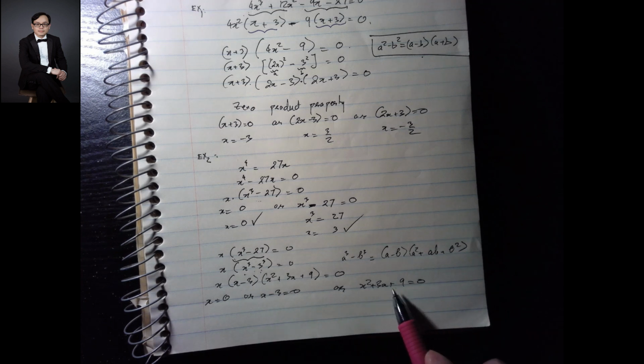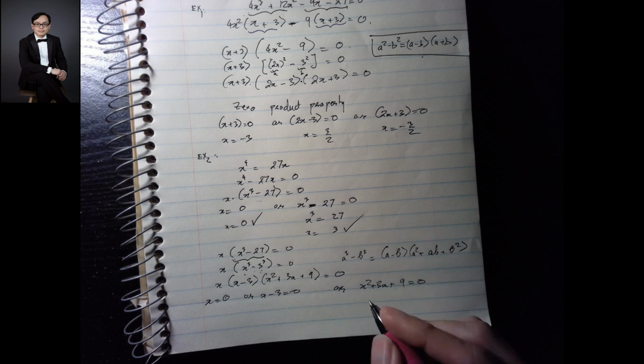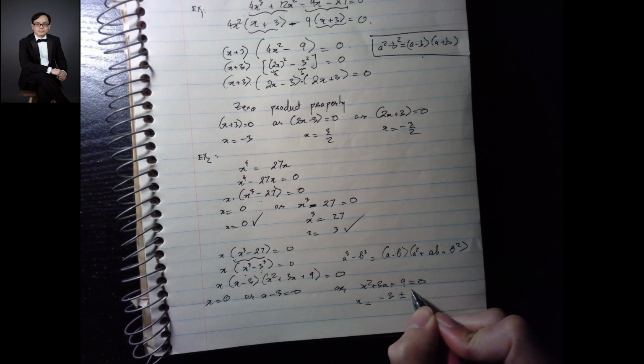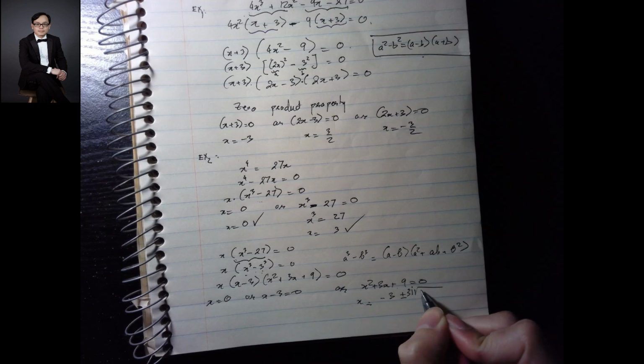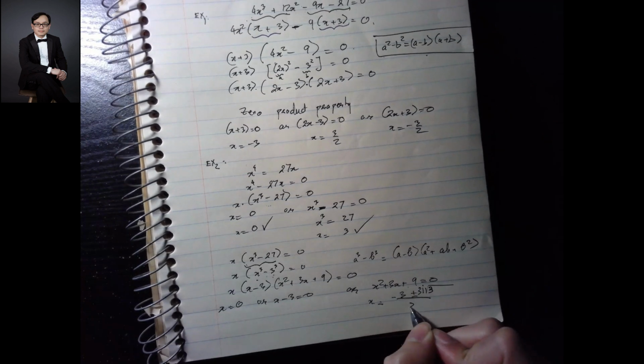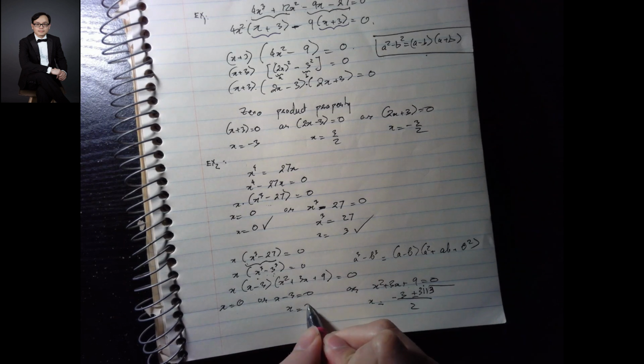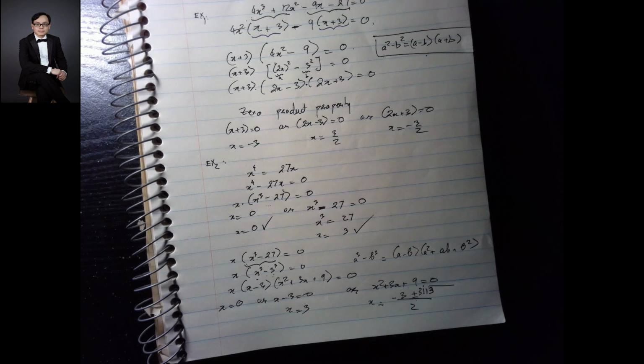And if I find the discriminant of this, I see that the discriminant is less than 0. It means no real solution. However, we still have imaginary solutions. So if I apply the quadratic formula, it gives you another solution, which is this: negative 3 plus or minus 3i square root 3 over 2. So here we have a total of 4 solutions: 0, 3, 1 plus and 1 minus. It's a total of 4. Okay. Alright.